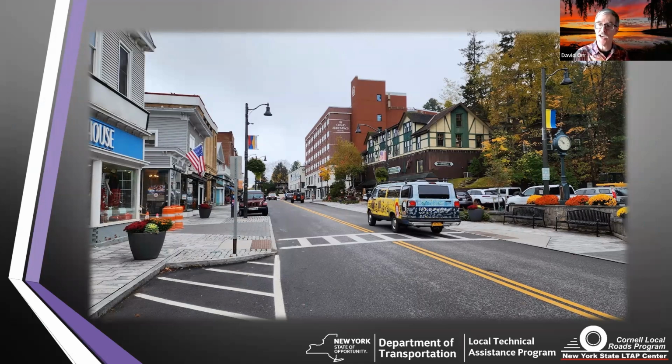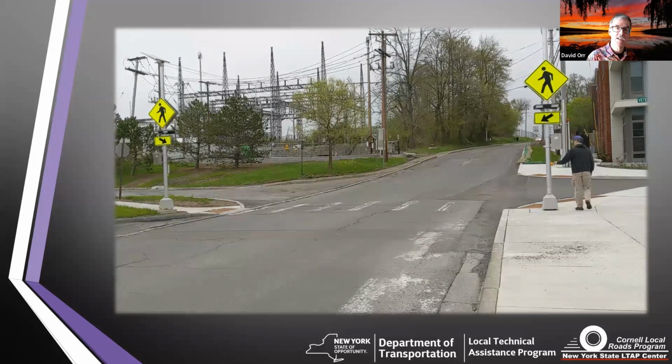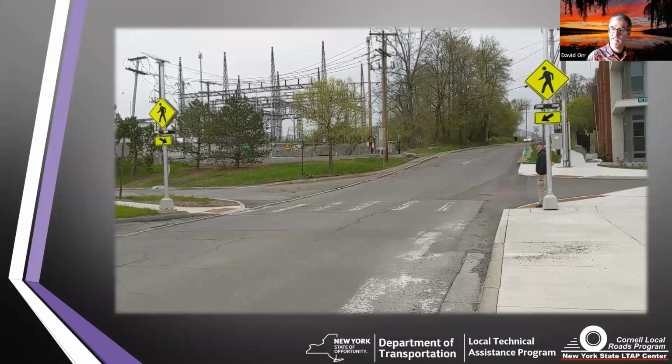Do you need signs or not? Maybe not in the middle of the village in Lake Placid, but maybe in a place where it's not obvious, you put in crossing signs or one of these fancy detectors that goes like this when I push the button. So think about intersections.